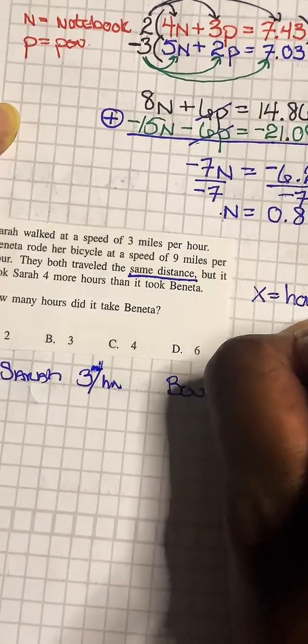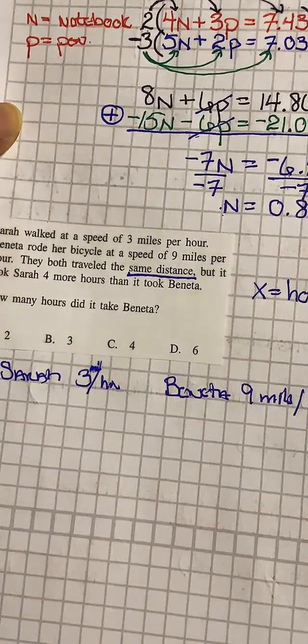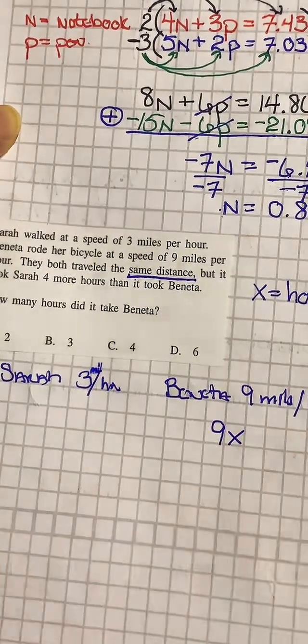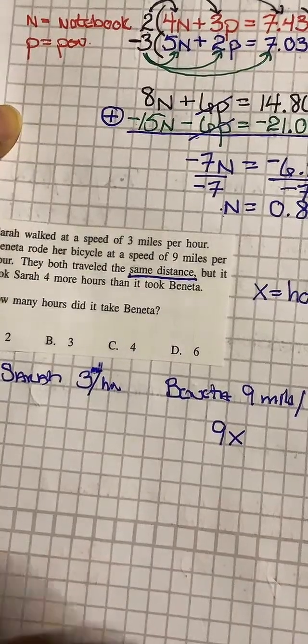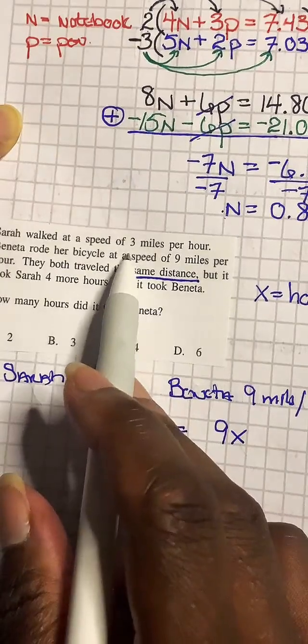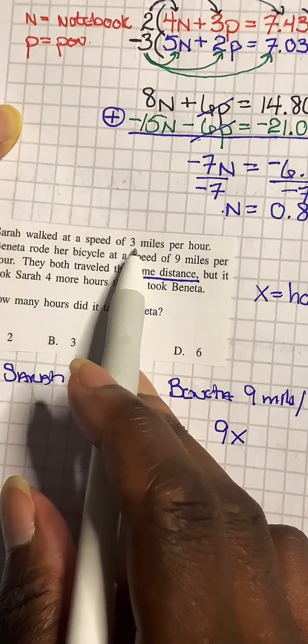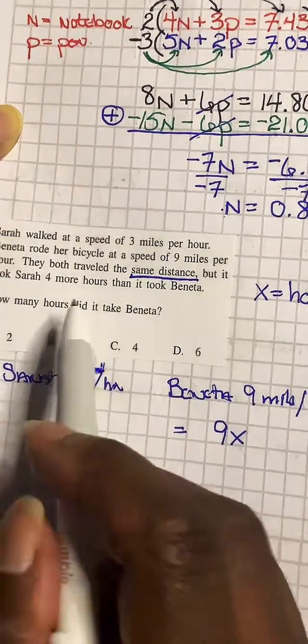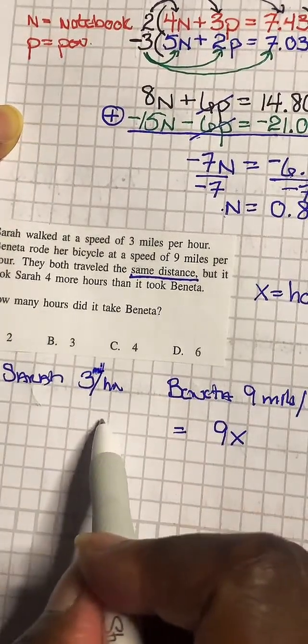We'll keep it that way. So Benita, she's 9x. Okay? But with Sarah, it's 3 miles per hour. Okay? So you would say, all right, 3t.